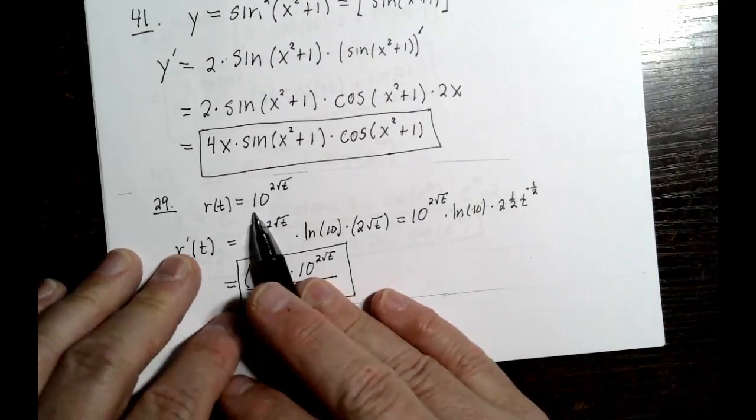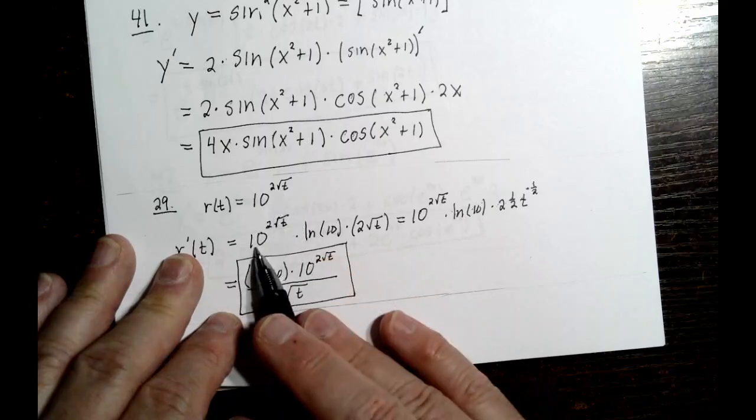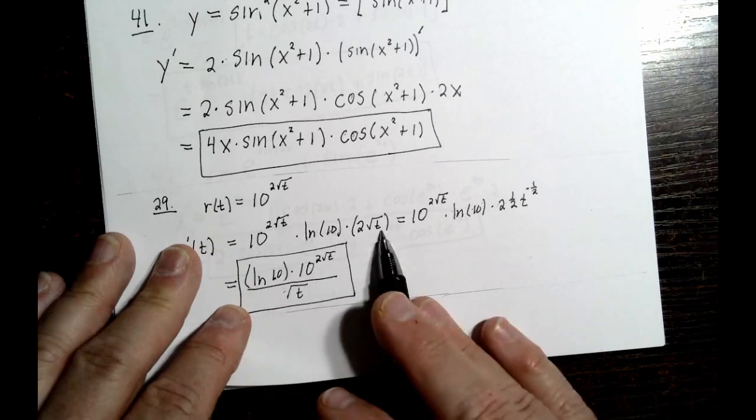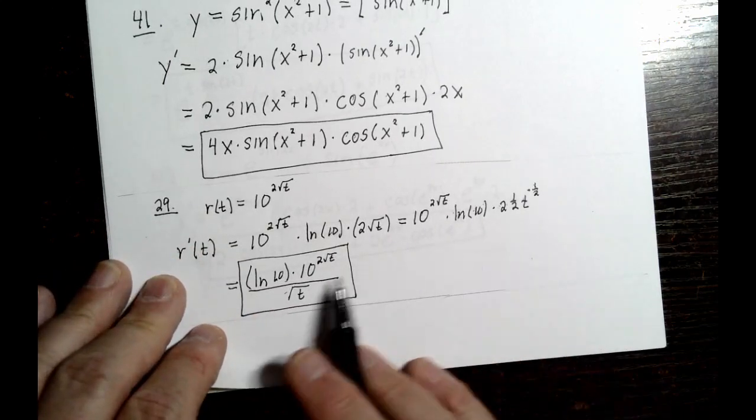Now this one, when you take the derivative of 10 to a power, it's just 10 to the power times ln of 10, times the derivative of your exponent. And when you reduce that down, you get this answer here.